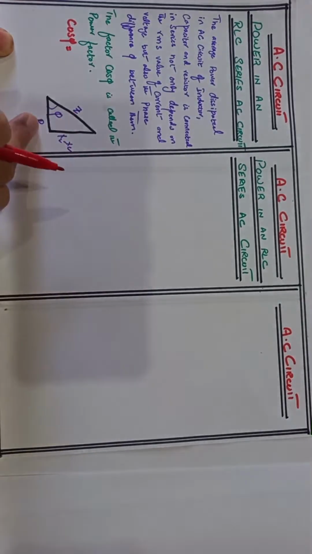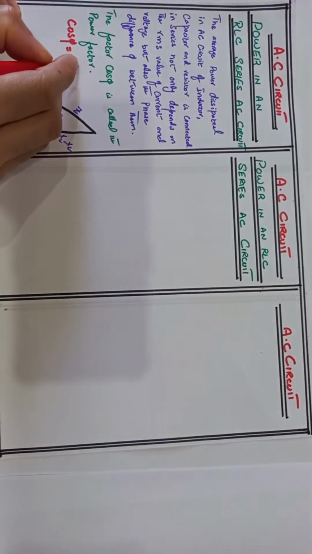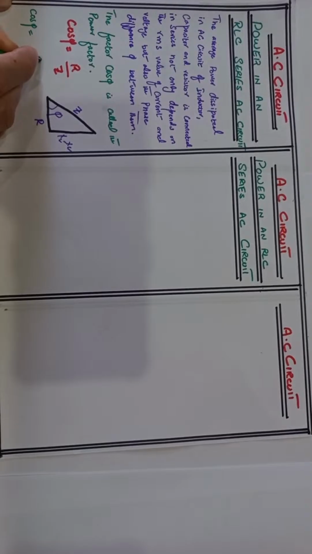The base is R and the hypotenuse is Z, where Z is equal to the square root of R square plus (XL minus XC) whole square. That is how we calculate the power factor.